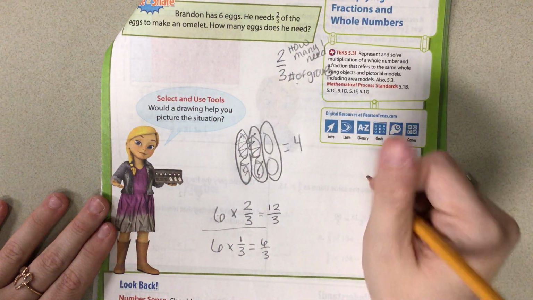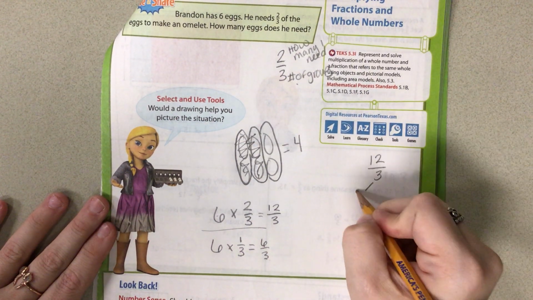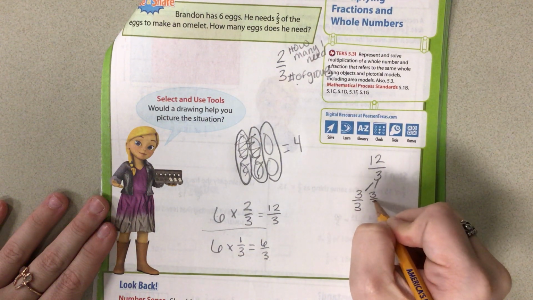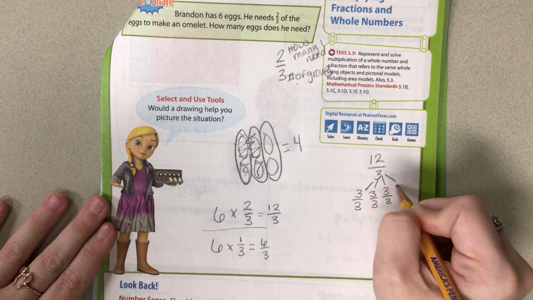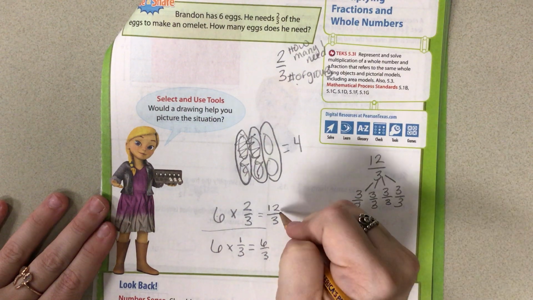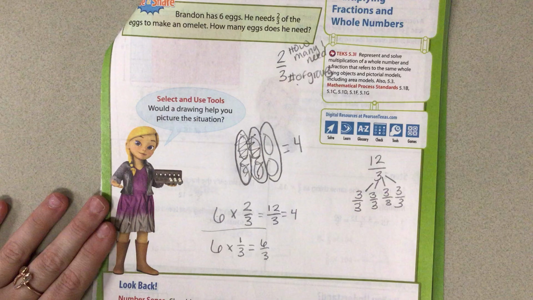And we can do that by decomposing our fraction. So we have 3/3, 3/3, that's 6/3, that's 9/3, that's 12/3, that's 1 whole, 2 whole, 3 whole, 4 whole. That gives me 4 wholes. So they're the same answer. Okay, let's do some practice with that.